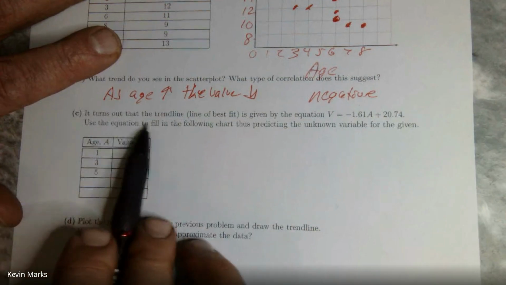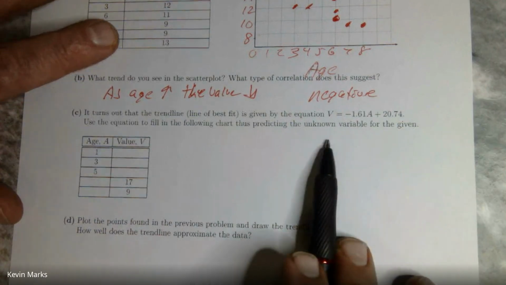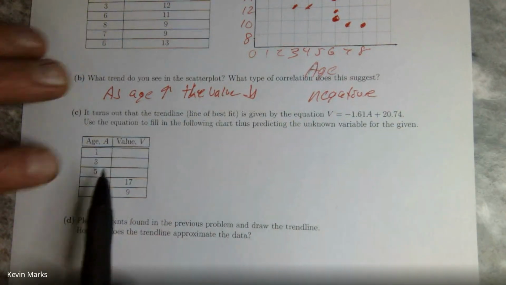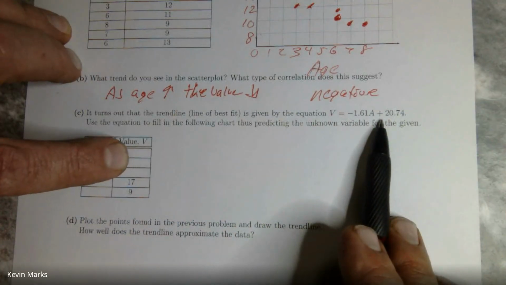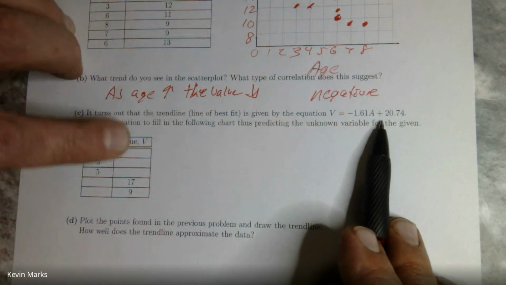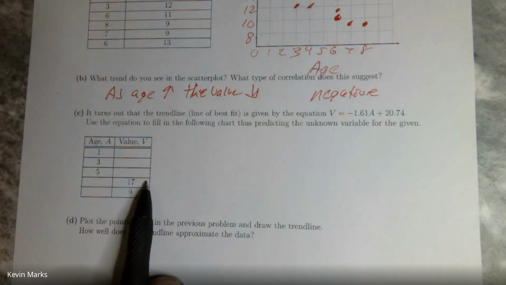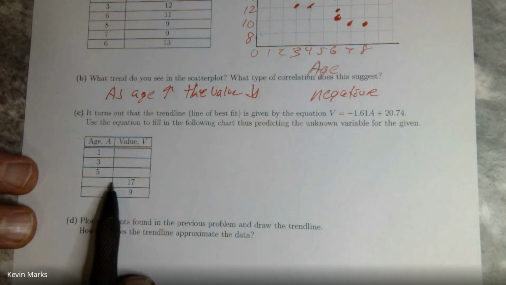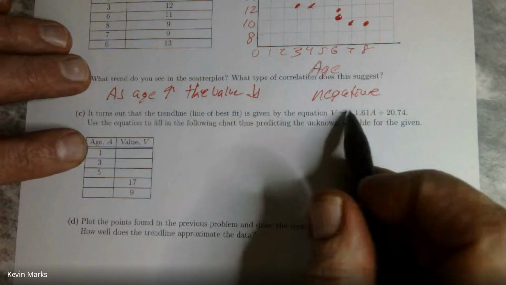What I can do is use this equation to fill in the following chart, right? Basically predicting the unknown variable for the one that's given. So using this equation, if the age is 1, what would we expect the value to be? When the age is 3, what's the value? When the age is 5, what's the value? And then vice versa the other way, where the value is $17,000, what would we expect the age to be? $9,000 value, what would we expect the age to be? Right? But basically, you're just going to plug and chug.